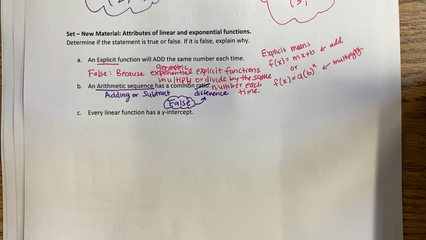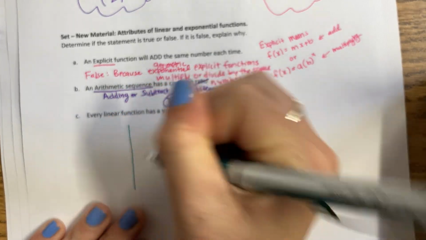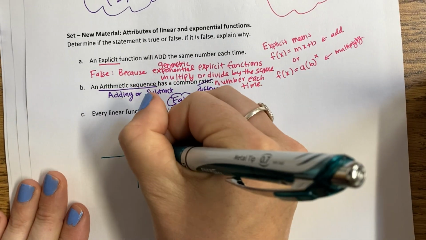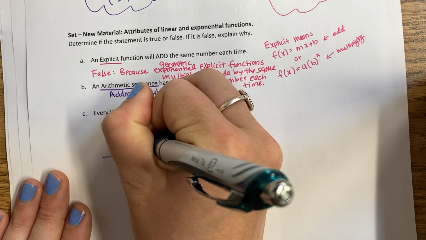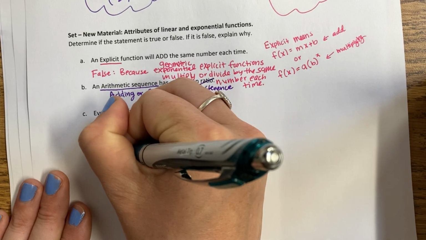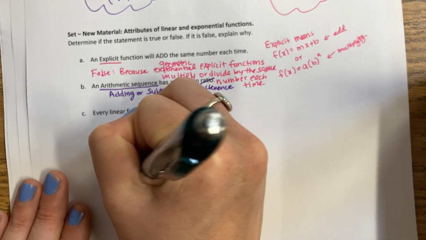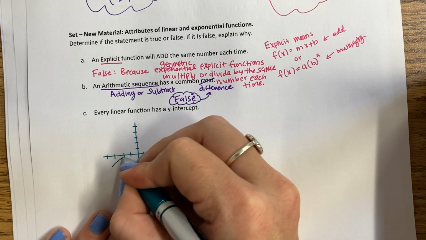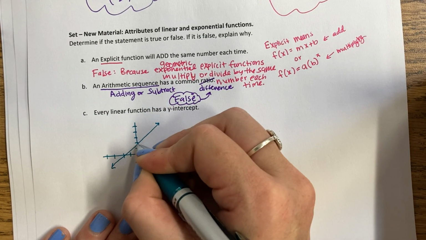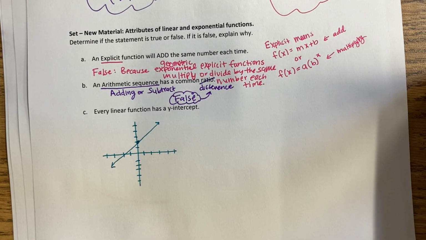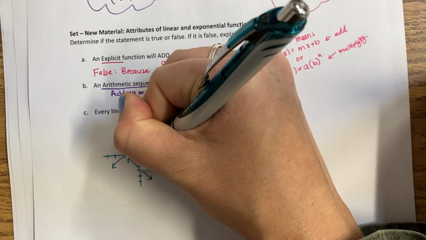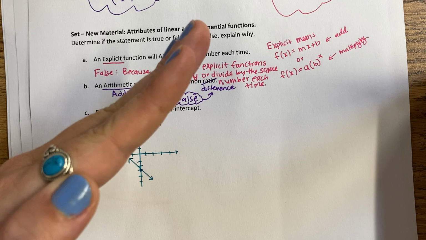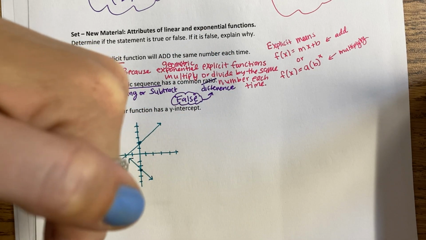And C says every linear function has a y-intercept. So I'm just going to graph because I like a visual. Now, if I were to draw a line this way on a diagonal, it would have a y-intercept. If I drew it this way, it would have a y-intercept. So no matter where I tilt it, it's going to have a y-intercept.